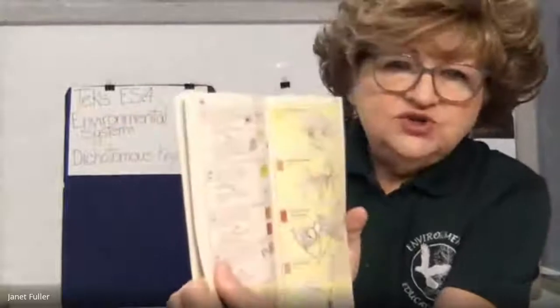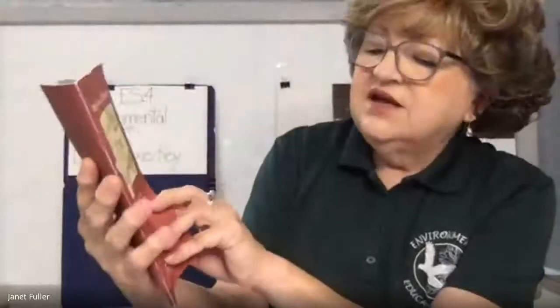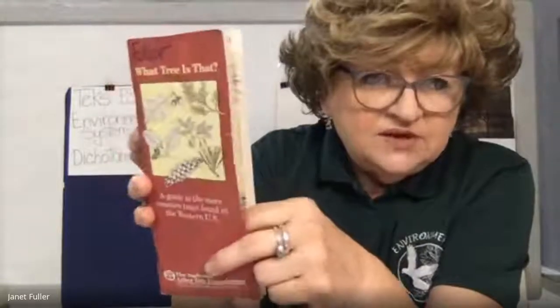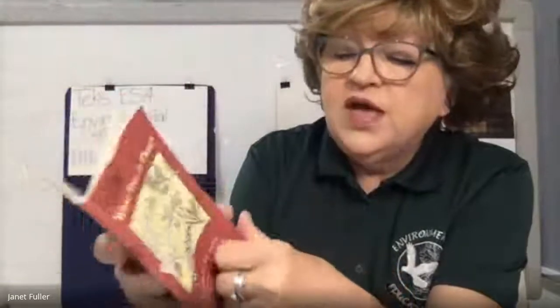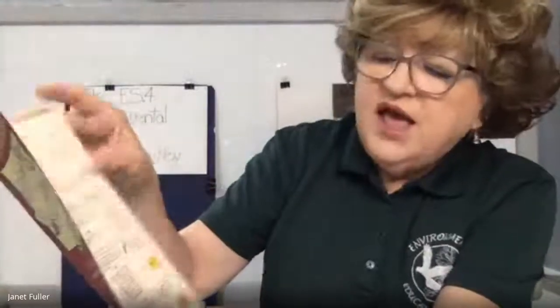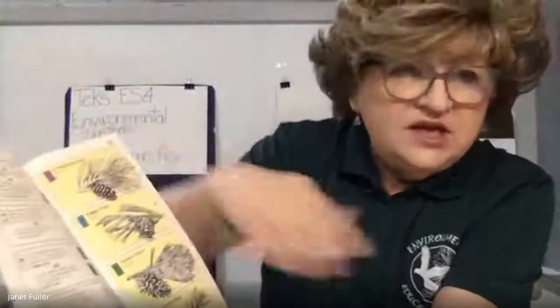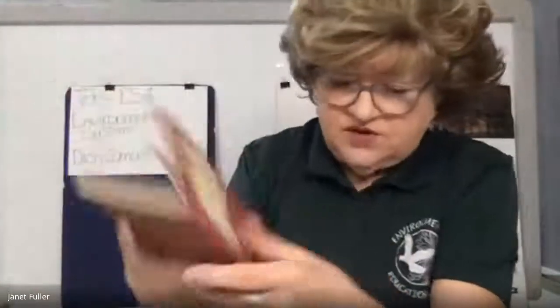This one's really neat. It's just a real short little guide, it shows you pictures, and it's called What Tree Is That? This is put out by the Arbor Day Foundation, and they do real good work. And it just starts off here at the front, showing you what different things are and what their names are. And then it tells you to go back, and you just follow the key, just like with the other one, and shows you your plant, but this is a drawing.